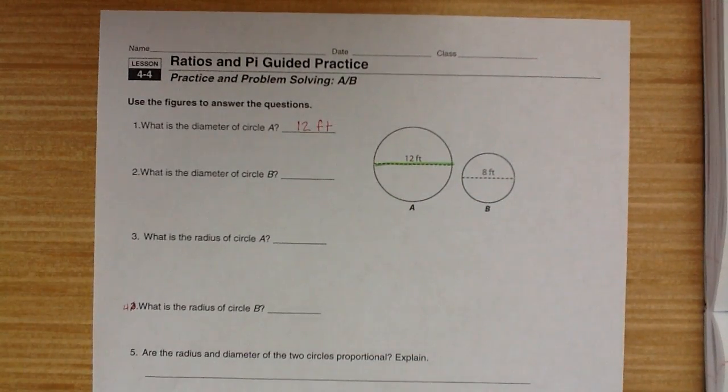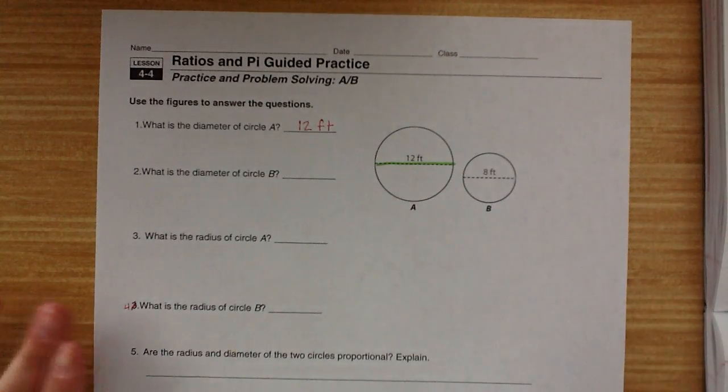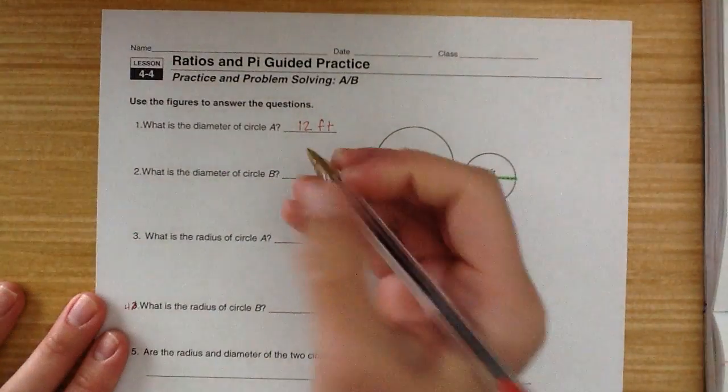Now what is the diameter of circle B? Let's look at circle B and let's find the diameter of circle B. And we get that it would be 8 feet.